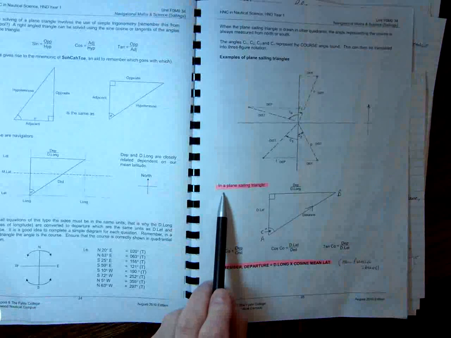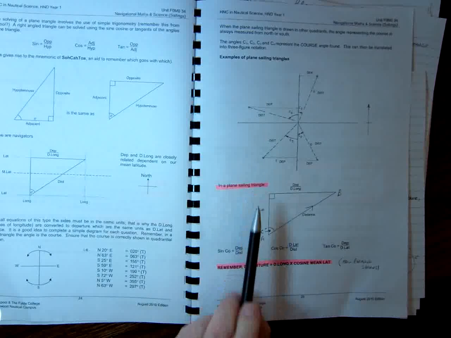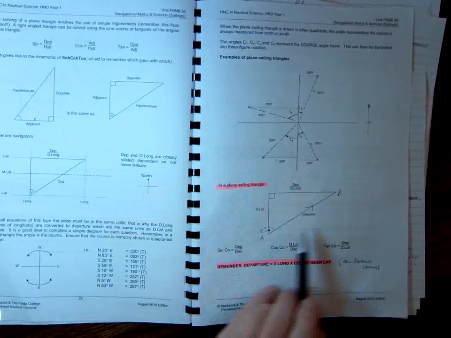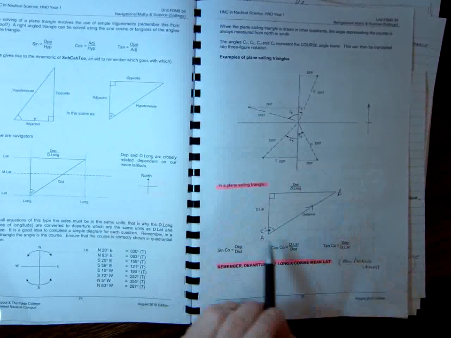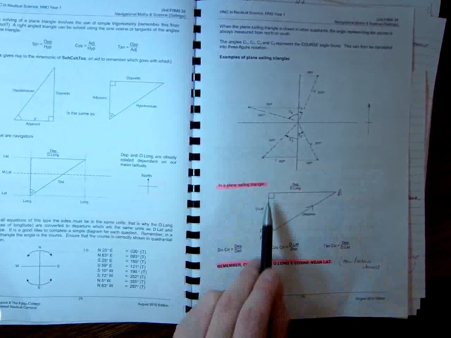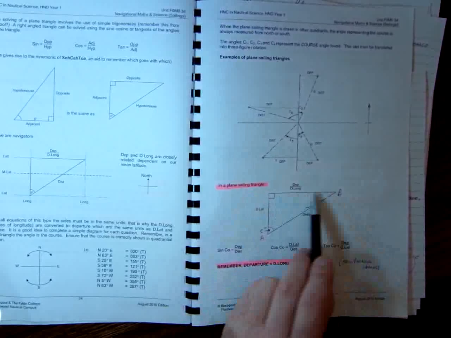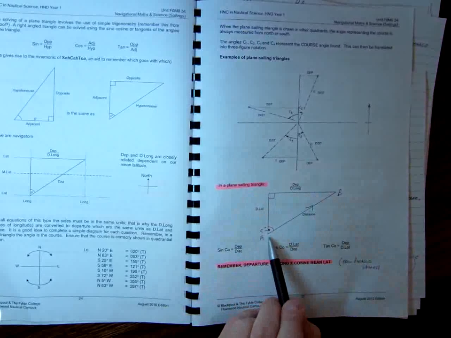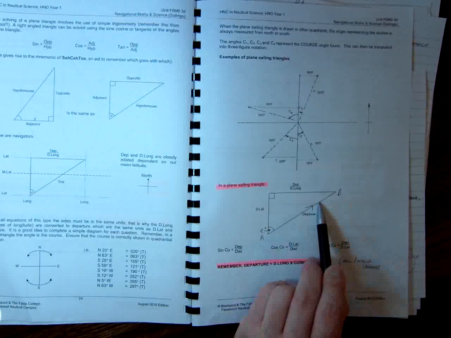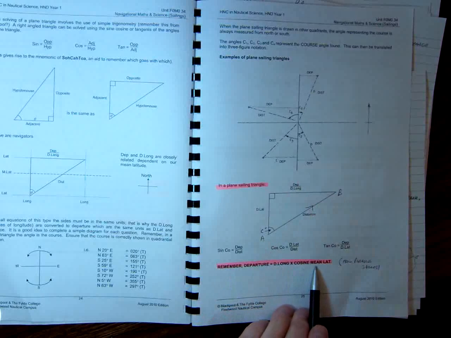So let's look at the plane sailing triangle. This is position A here, and we want to get to position B. This is going to be our difference in latitude, and this is going to be our difference in longitude, and of course that's the course, and that's the distance between A and B. Now we want to find our departure, so departure is d-long times cos mean lat.